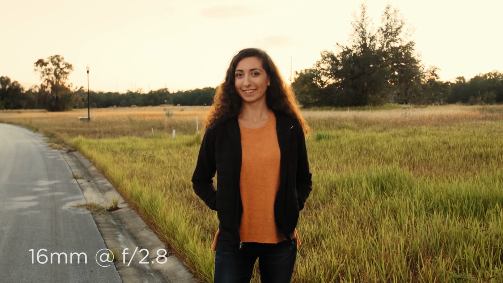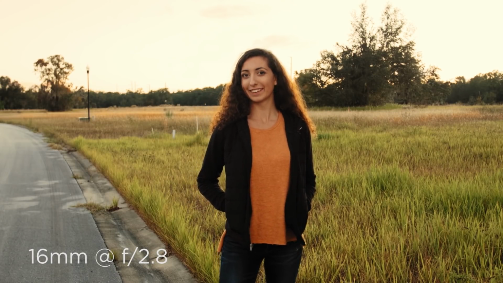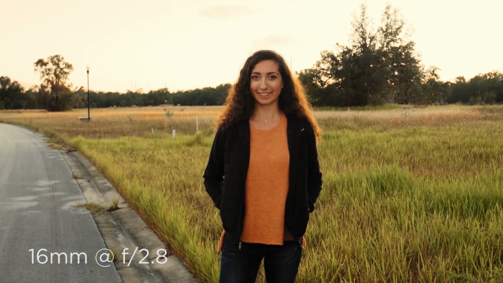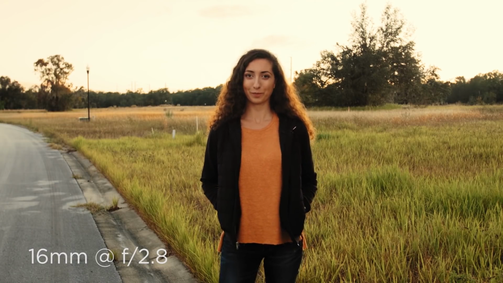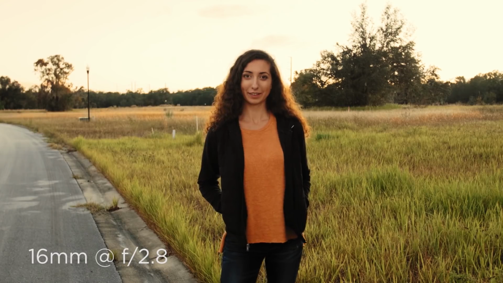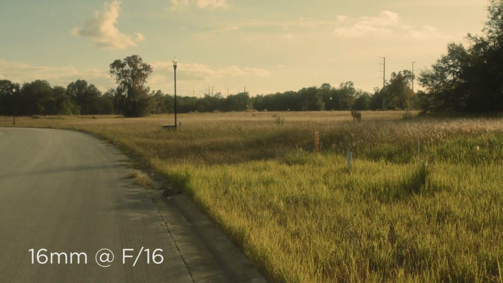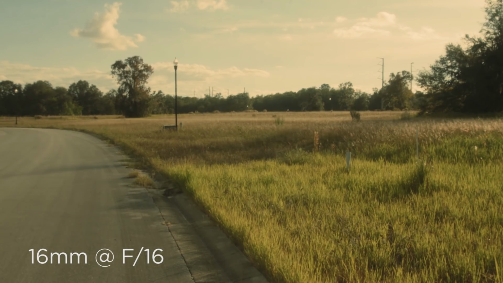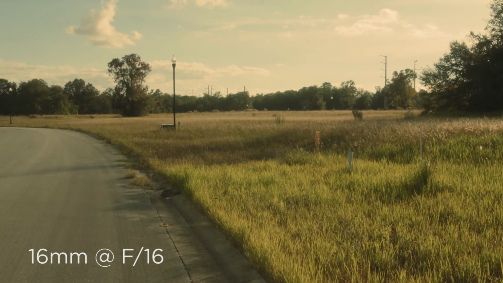So let's take a look at aperture first, or f-stop. And the more wide open you are, like at a 2.8, the more shallow depth of field that you're going to have. And if you stop down to say an f16 for a landscape shot, the less blurriness or the less shallow depth of field you're going to have. So if you want to have a shallow depth of field, make sure to shoot as wide open as possible.